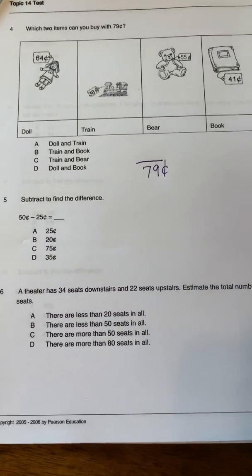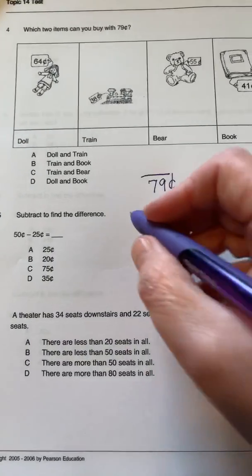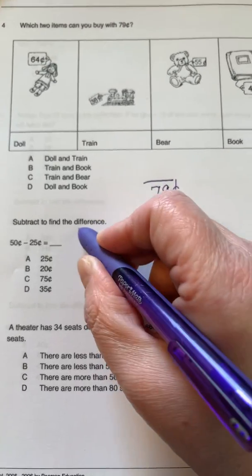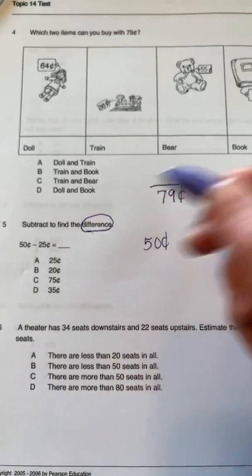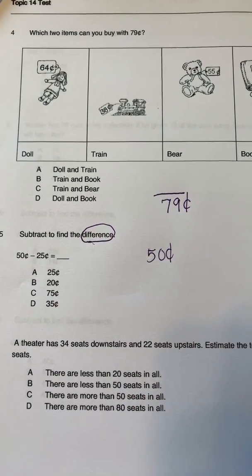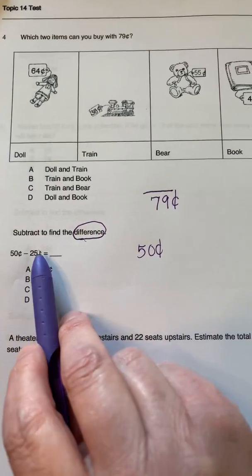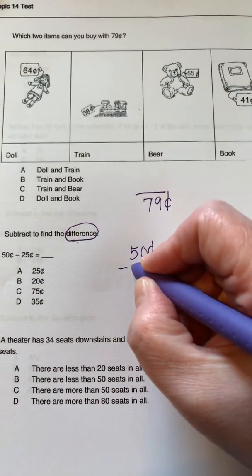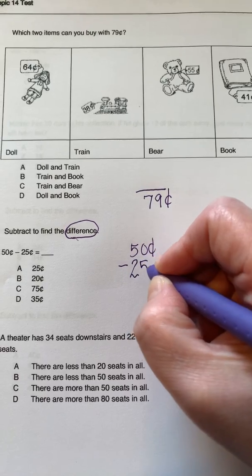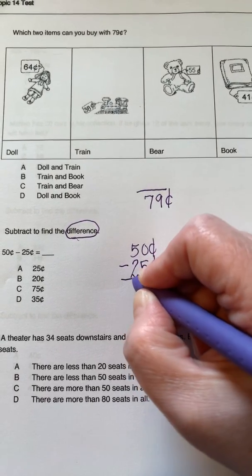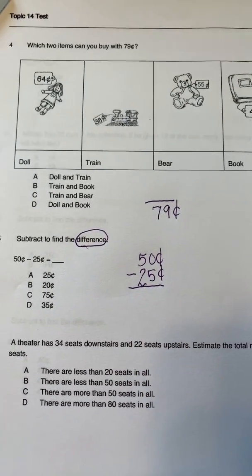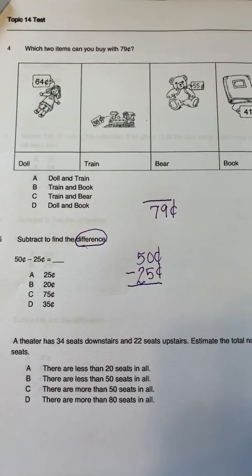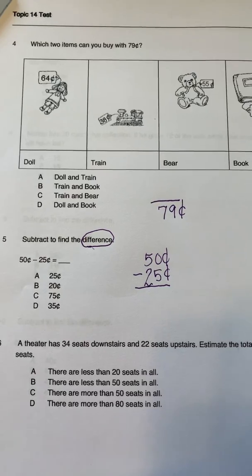Okay, and number 5, of course, this one says difference. And when it says difference, we're going to be doing what? Yep, we're going to be subtracting. So you have to put the larger number on top. Don't forget to label. I saw a lot of you not labeling on your papers that you were completing, so please make sure you label them on the test.